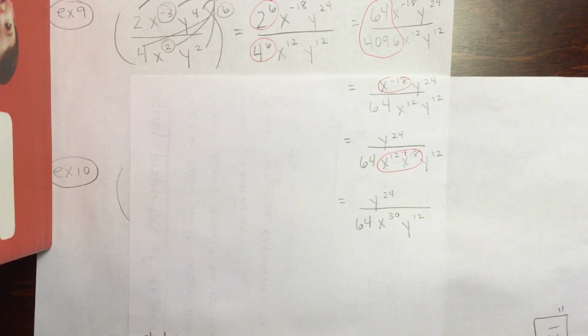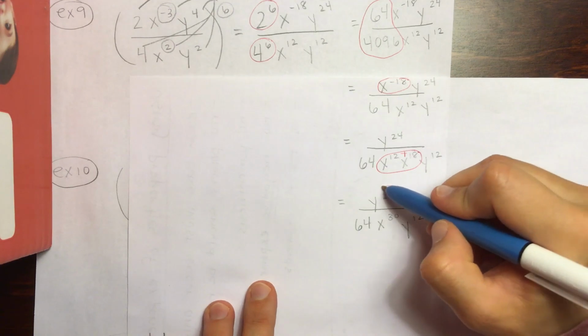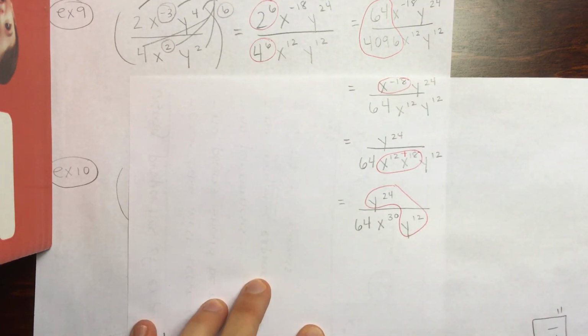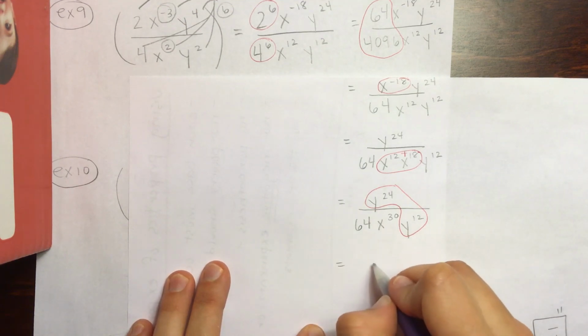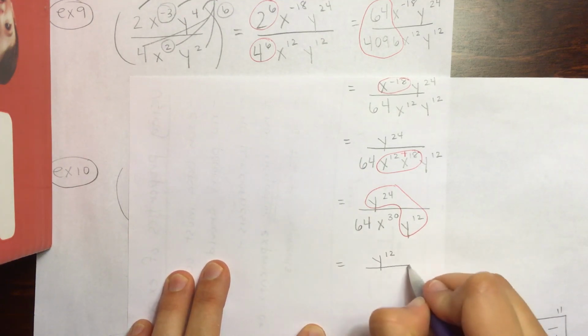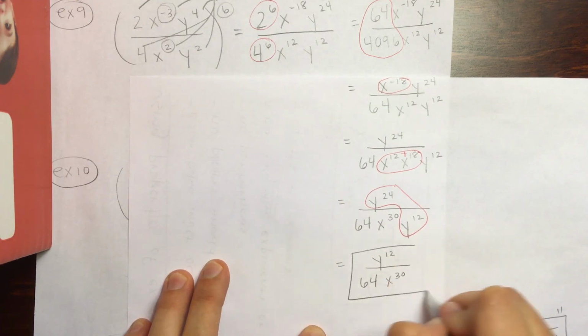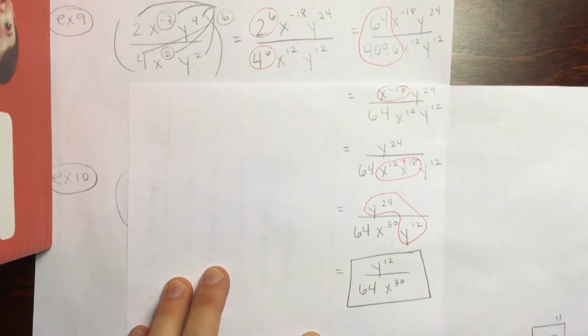If you can combine steps, go for it. I tend to mess up if I try and do a lot of things at once. So I'm going to do it one step at a time. And then last, let's combine my y's. 24 minus 12 is 12. The 24 was on top, so the y to the 12 is going to stay on top. And here's my final answer.